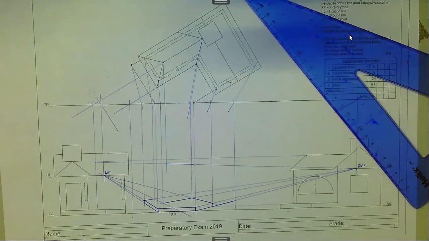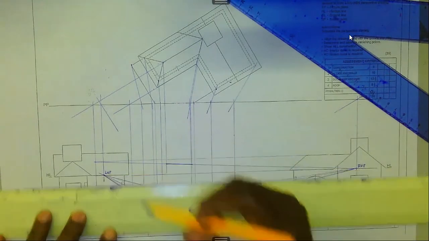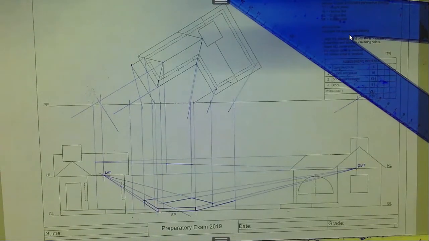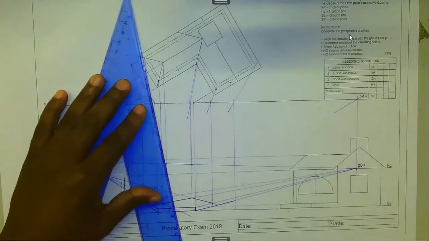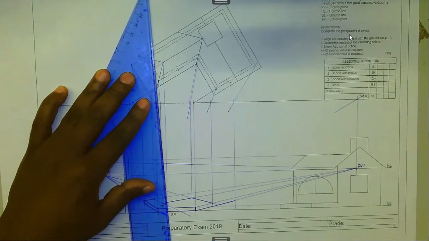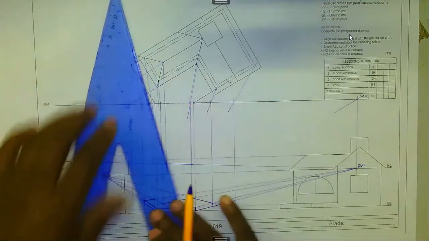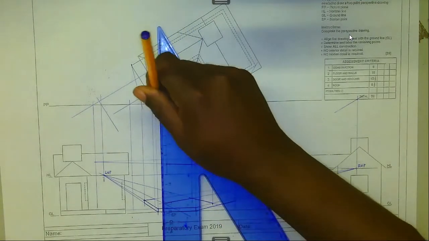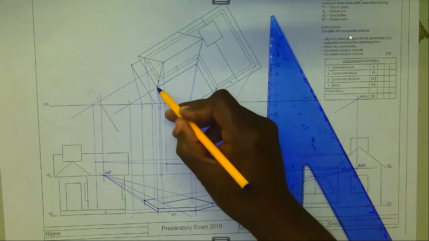Right. Look for the relevant height. The relevant height is this point. So you transfer it from here all the way to that point, which is that one. As you can see, this is basically in line with the horizon line, so it's not going to make any difference. Right. Once we have done that, you now connect with the respective points from the SP, like that. Then you take it down. There you go. That is the point which is representing this one.